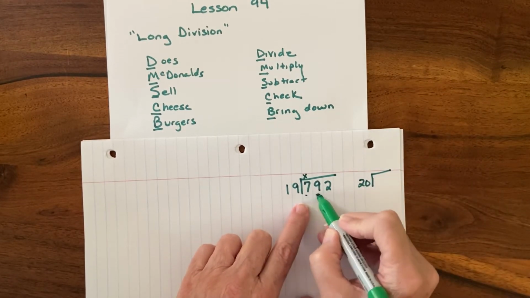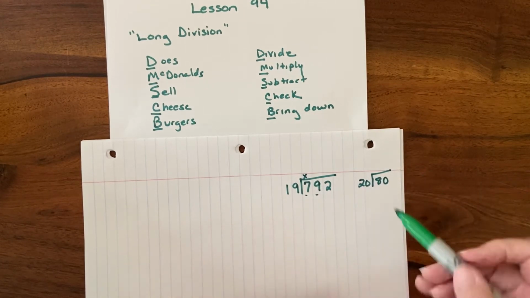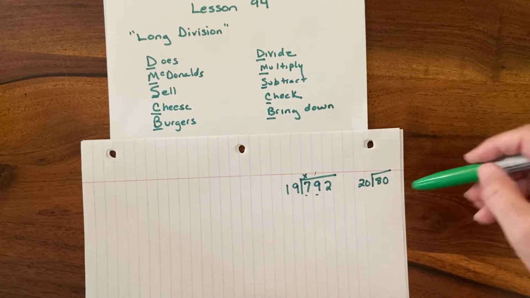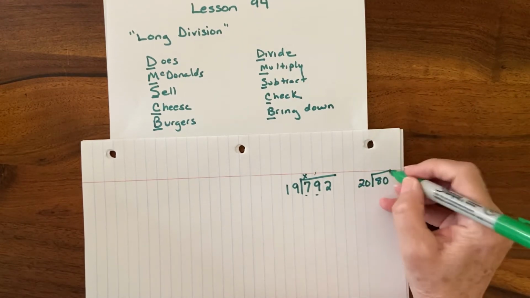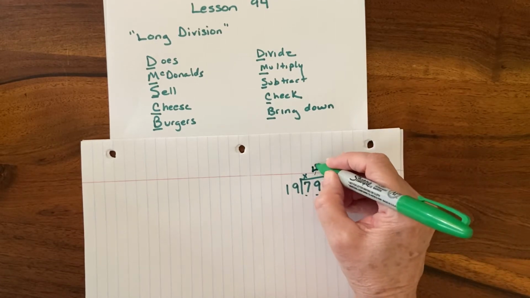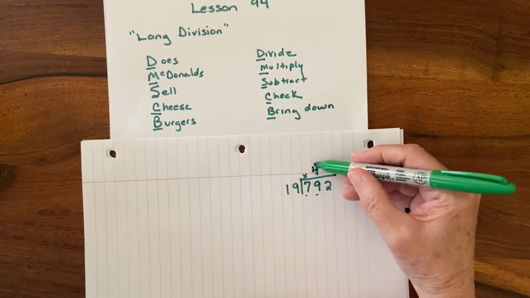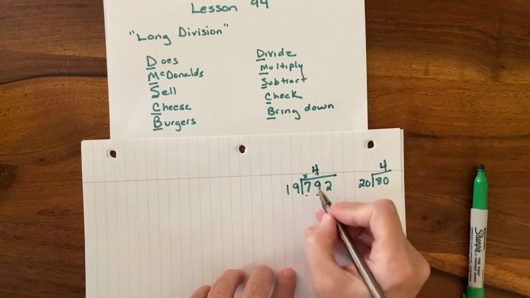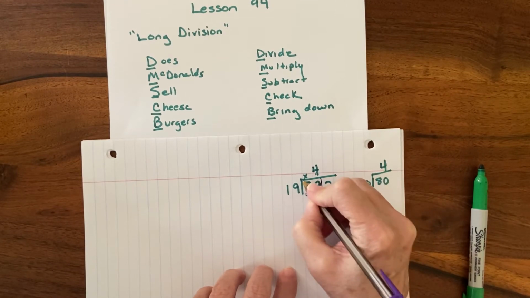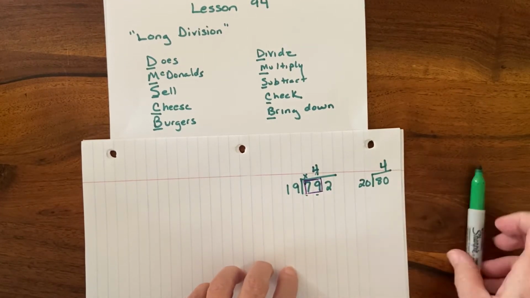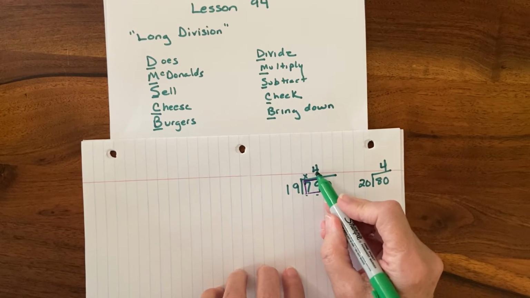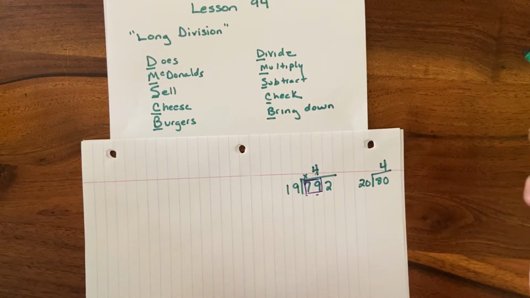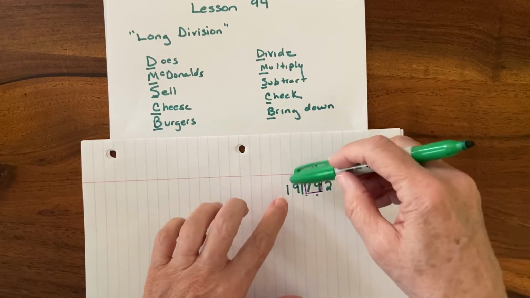I'm going to round that 79 into 80. So I'm trying to guess what the first digit of my quotient is going to be. So 20 will go into 80 4 times. So I may have to change things. Do you notice how I put it right above the second digit? So this little piece right here is what I'm working on right now. So I want to make sure I keep my quotient lined up with the last digit of whatever I'm working with.